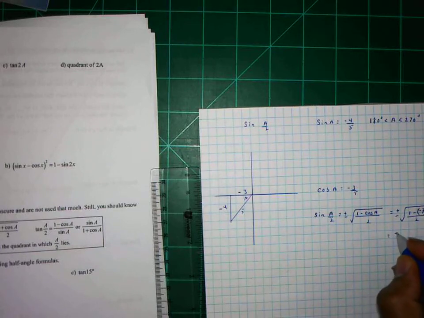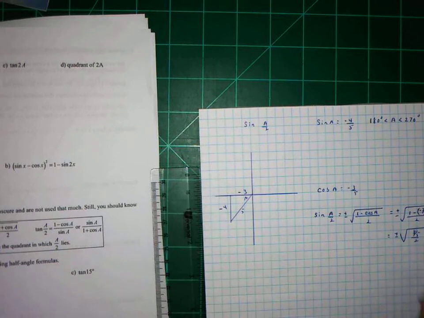This becomes plus or minus the square root of 8 over 5 divided by 2, and I can simplify this argument in here. This just becomes plus or minus the square root of 8 over 10, which is the same as plus or minus the square root of 4 over 5, and I can rewrite that as plus or minus 2 over the square root of 5.